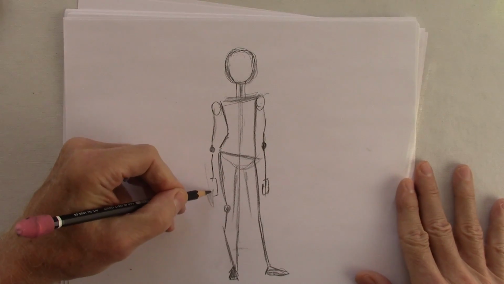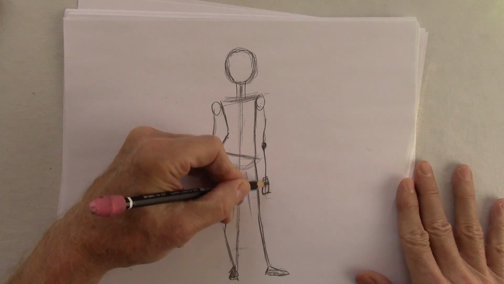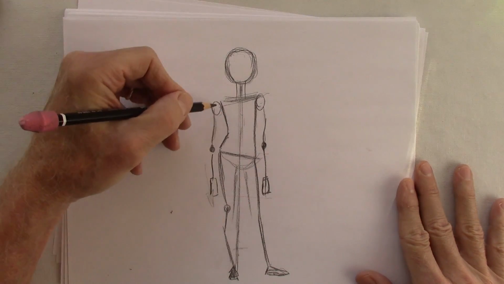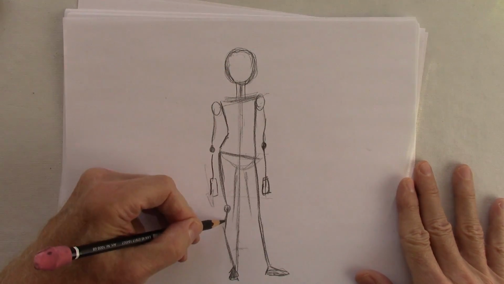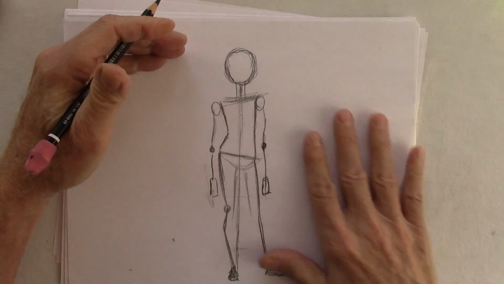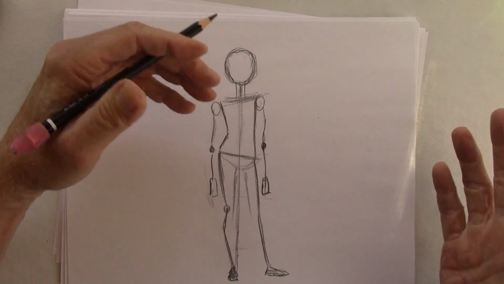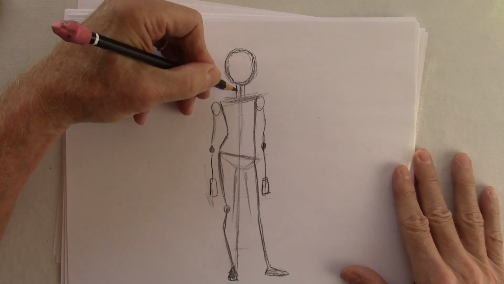See where the hands are? This one is here, and this one is here. This elbow's here, this elbow's here, this shoulder's here, this is here. And this is all because this character relaxed. Well, what character doesn't? You stand for more than 30 seconds, you do this. So it's good to know these dynamics of the figure.